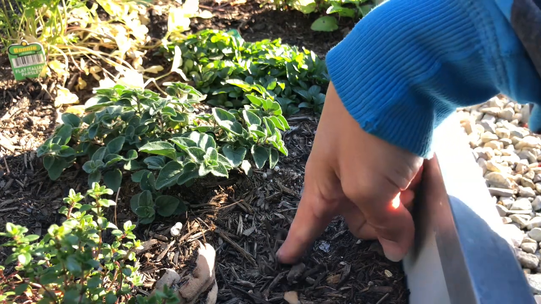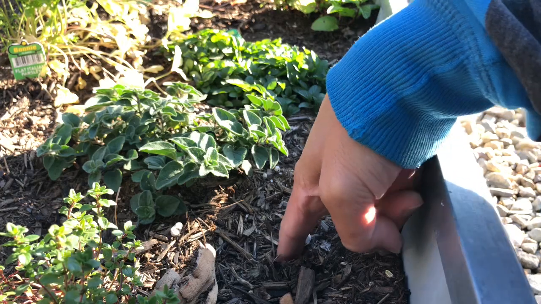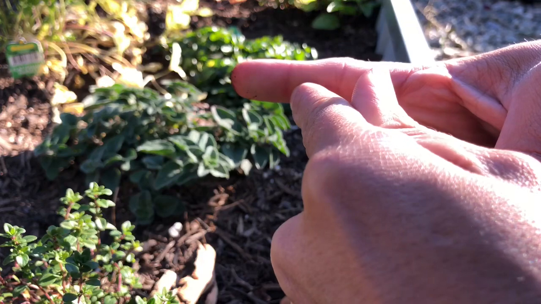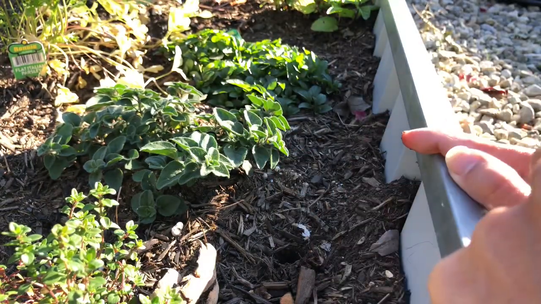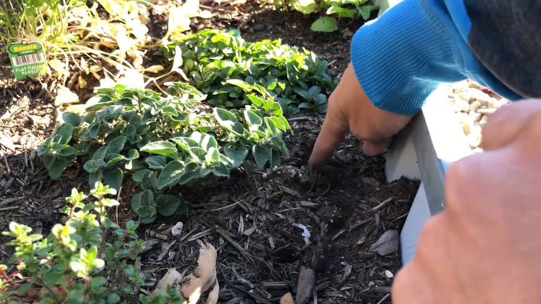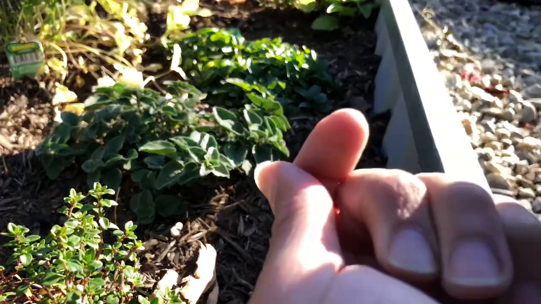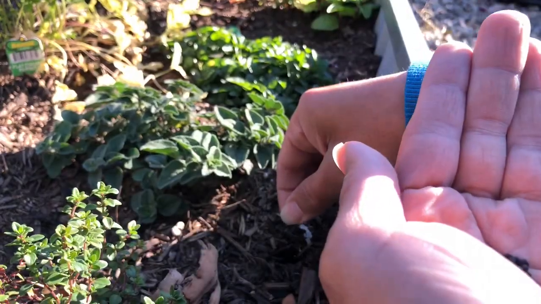So with our finger, we'll dig down to about 1/4 inch, just about up to this little line on the finger, maybe a little bit less. So we'll put that hole right there. Then we'll move forward a couple of inches and make another hole right there, about 1/4 inch deep. After we've made our holes, we'll grab a couple of seeds and sprinkle them inside.